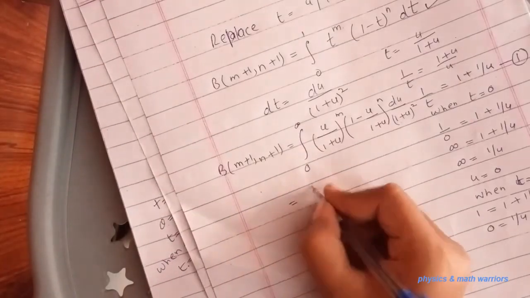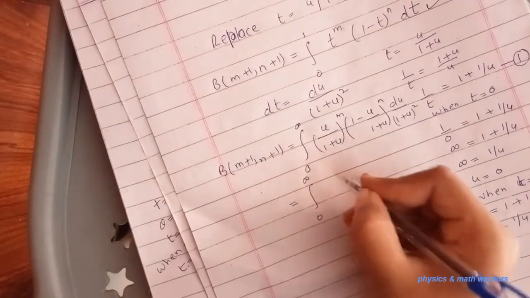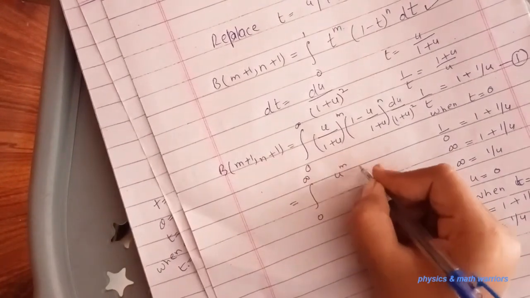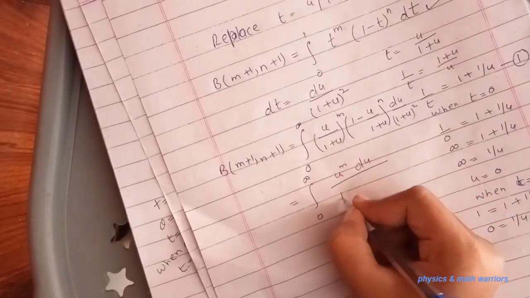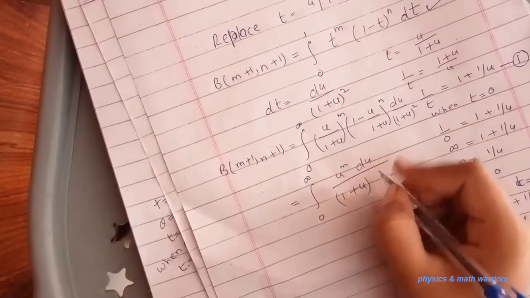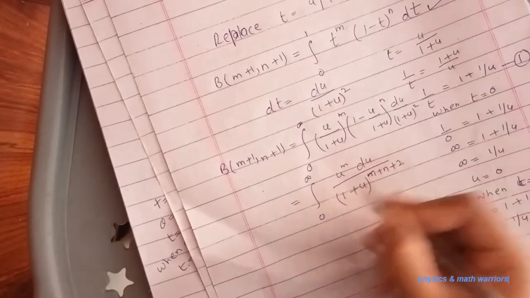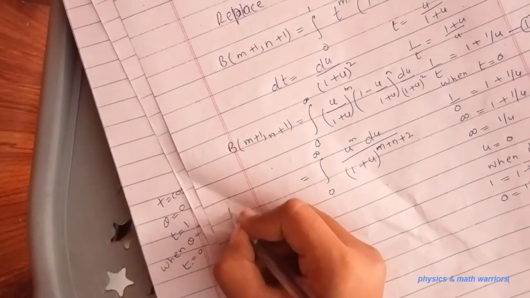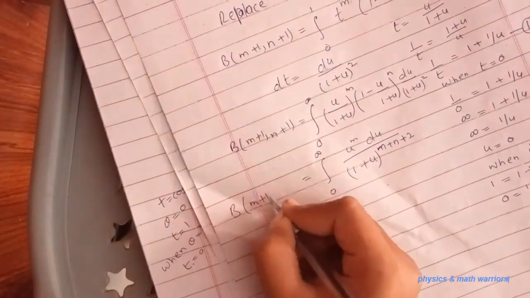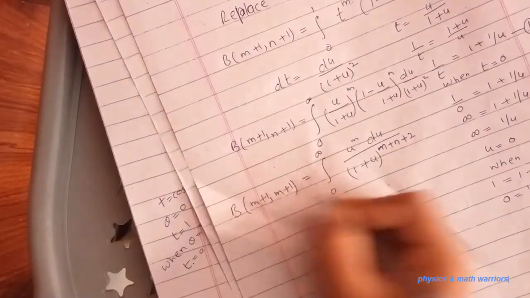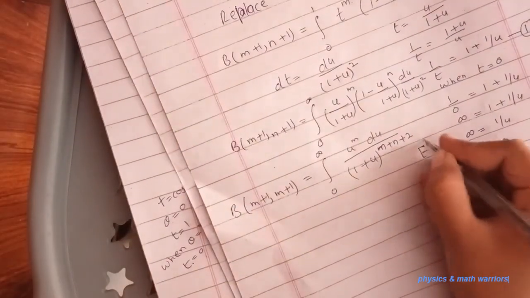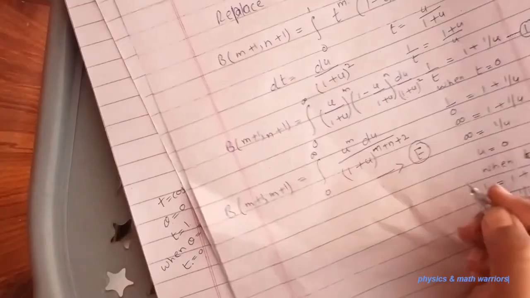So this term becomes integral 0 to infinity u to the power m du over (1 plus u) raised to power m plus n plus 2, which is equation number 1.